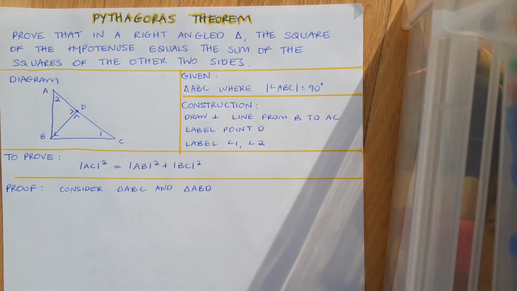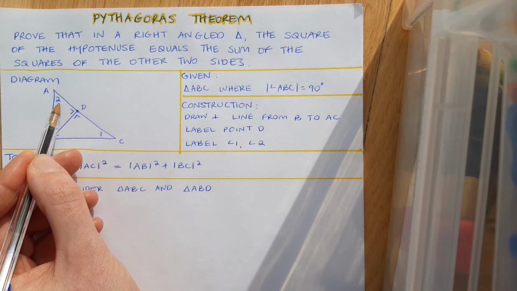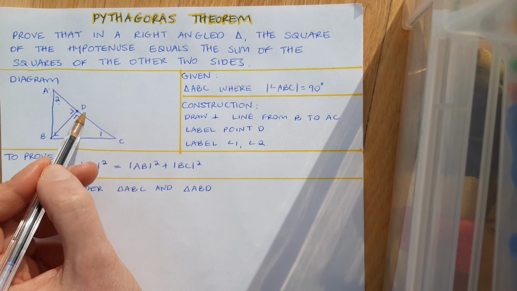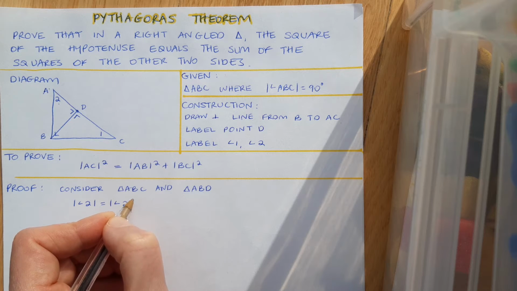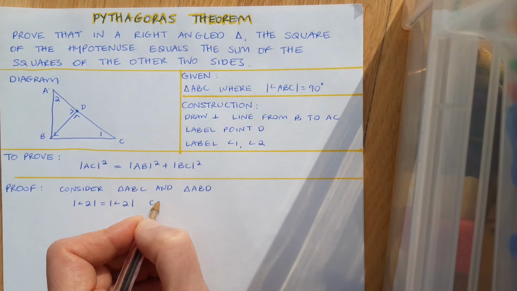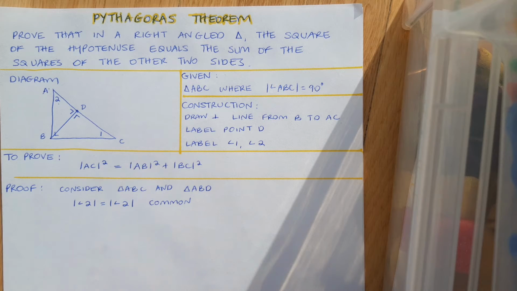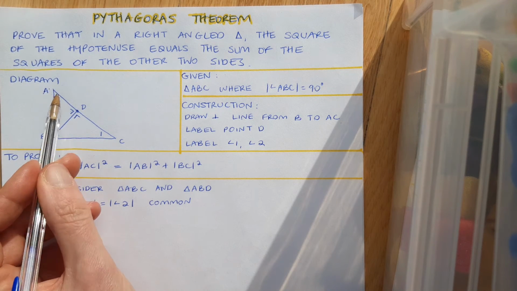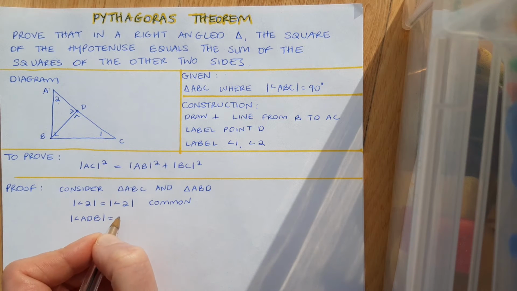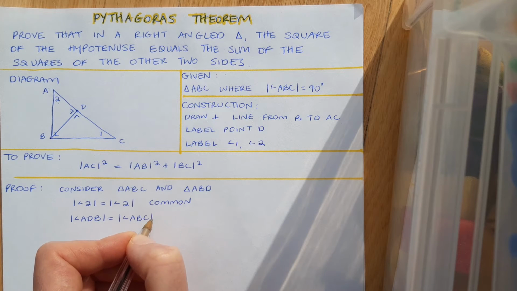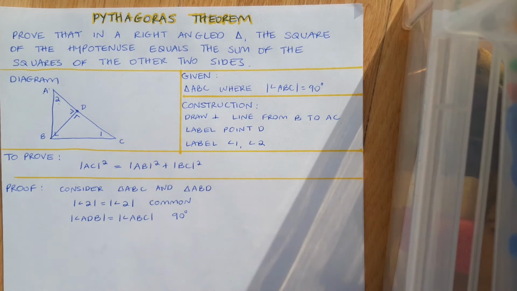So I'm first of all going to look at the triangle ABC and the triangle ABD. And I'm going to identify the angles that are common in them. So first of all, the angle 2, well, that's in the big triangle and it's in that smaller triangle. So I'm going to say angle 2 equals angle 2, really stating the obvious there. And that is just a common angle to both those triangles, or it's shared if you like. And I can also see that they have a right angle in common. So angle ADB is equal to the angle ABC, and that is because they are both 90 degrees.